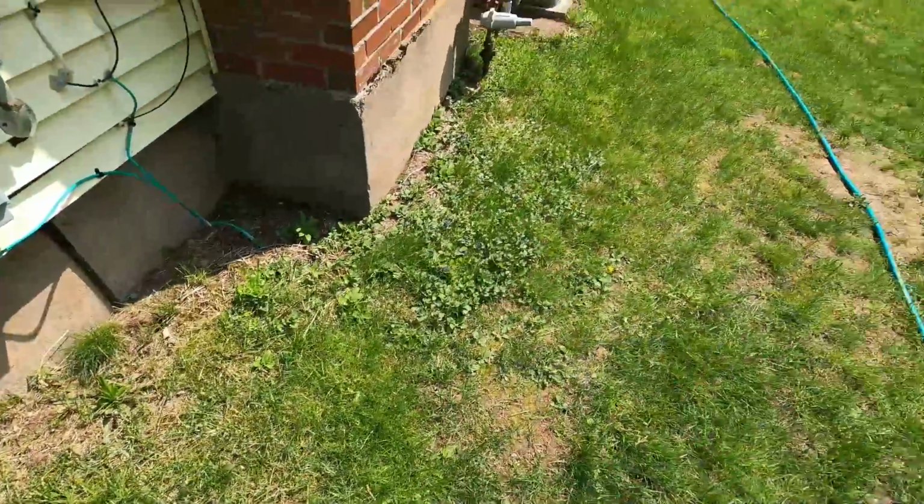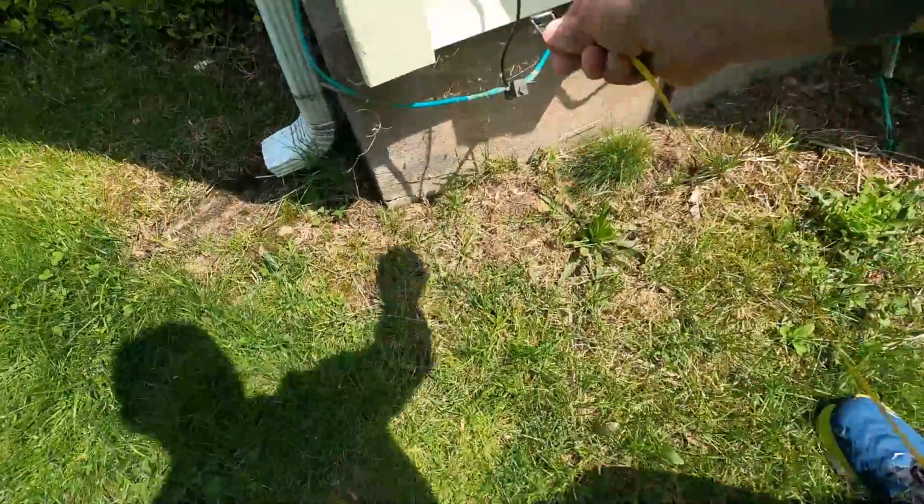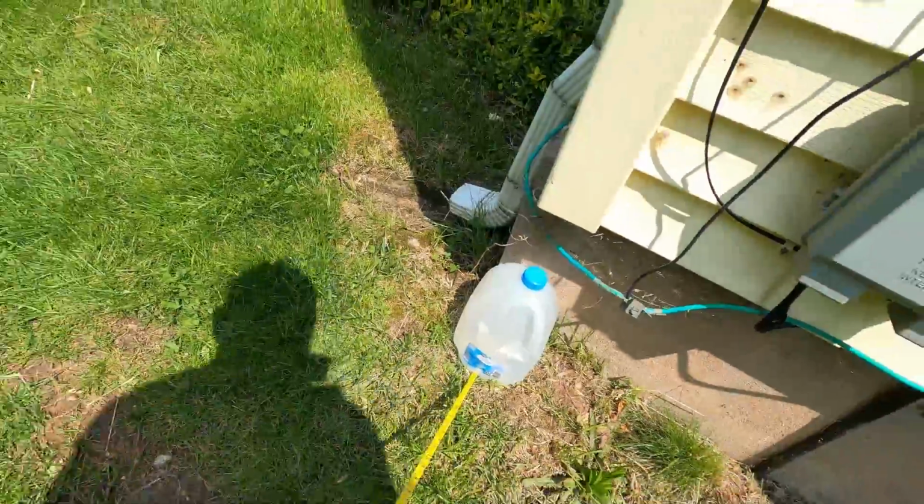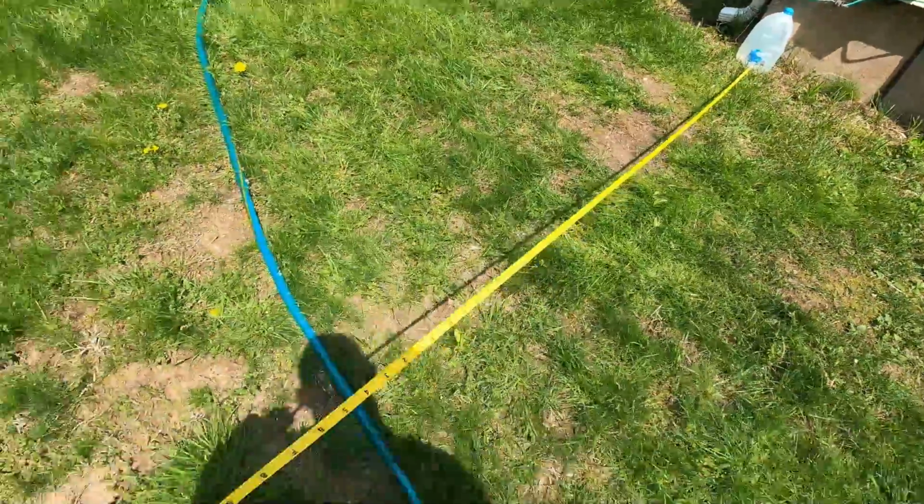And then we're just gonna repeat this for every other area that you saw me draw on the notepad, and also have the notepad with you so you can write down your measurements as you're going.